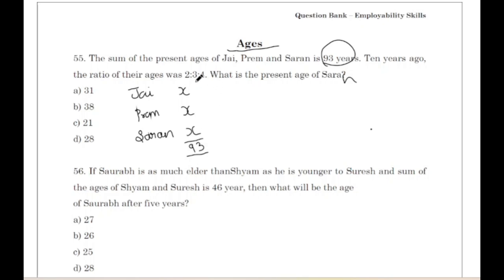But they have given us the ratio 2:3:4. So we can multiply: 2x, 3x, 4x, and the total is 93.